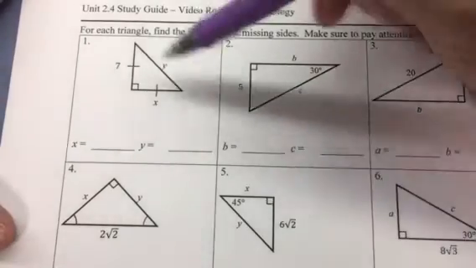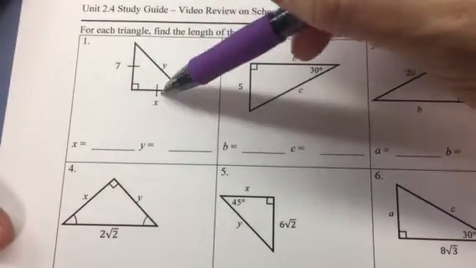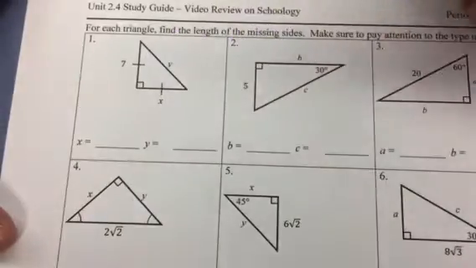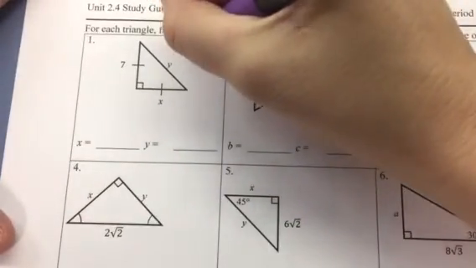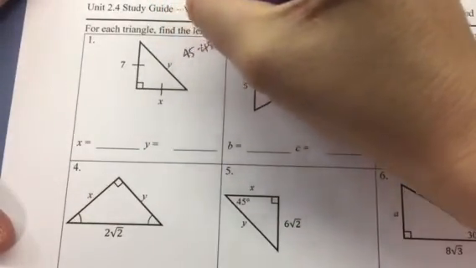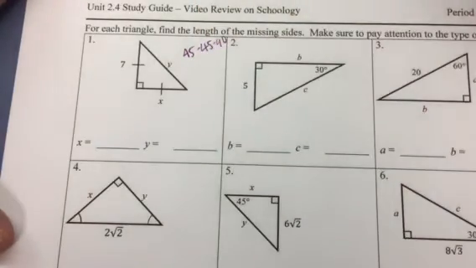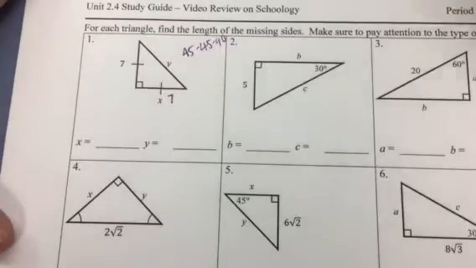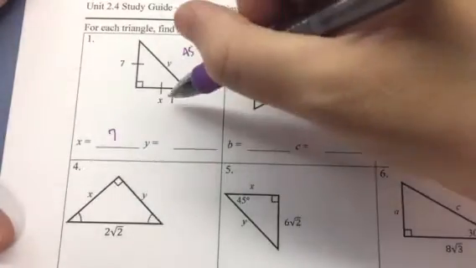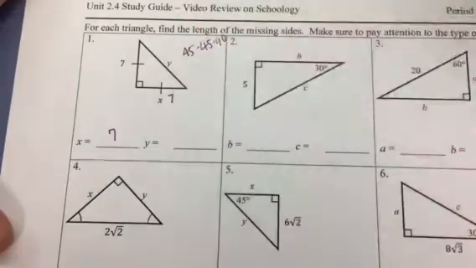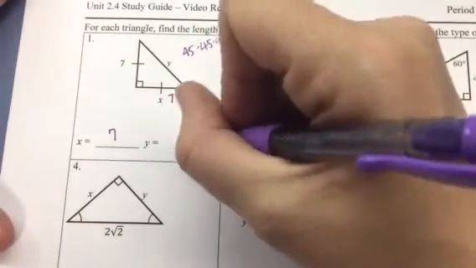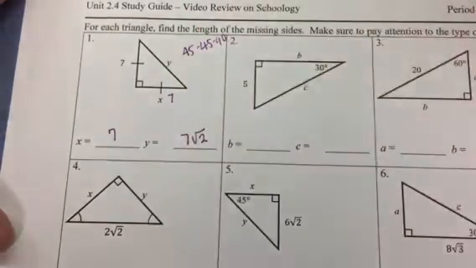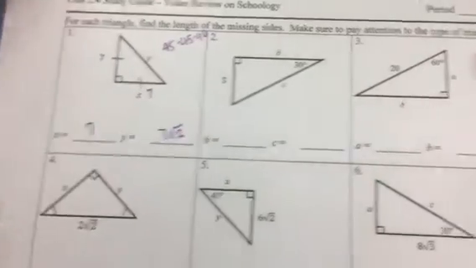So I can see that this is isosceles because that mark means they're congruent. So I know that's my 45, 45, 90 if it's isosceles, right? So I know that x and 7 must be the same. And then I also know that that relationship is that if I know my leg, I multiply it by the square root of 2 to get the hypotenuse. So 7 times the square root of 2, or 7 root 2.